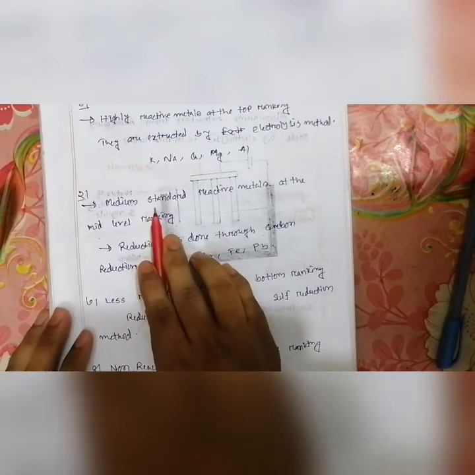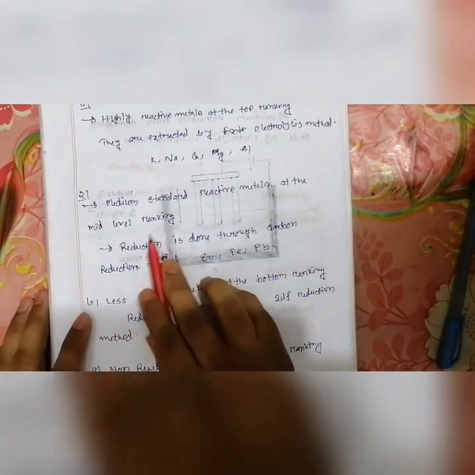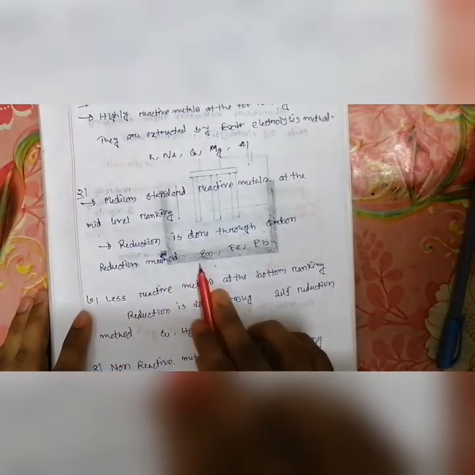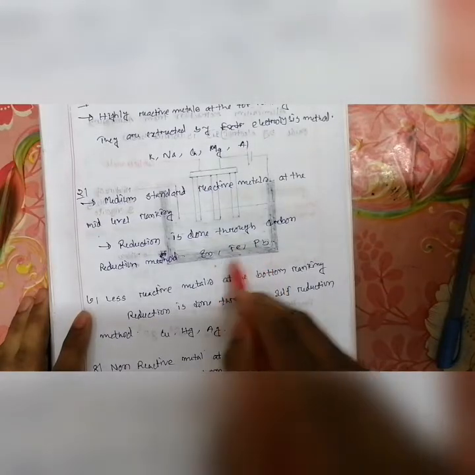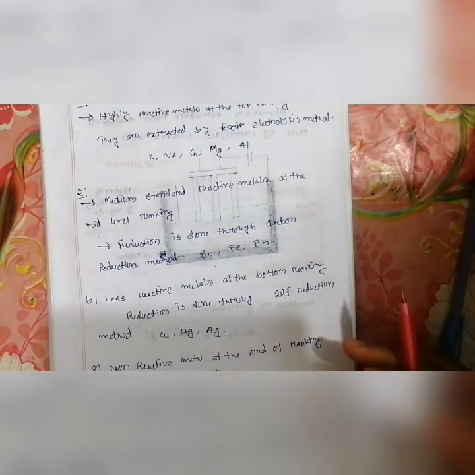The medium reactive metals are at the mid-level ranking. Reduction is done through the carbon reduction method. Zinc, iron, lead. These metals are extracted by the carbon reduction method because they are reduced by carbon and produce carbon dioxide.